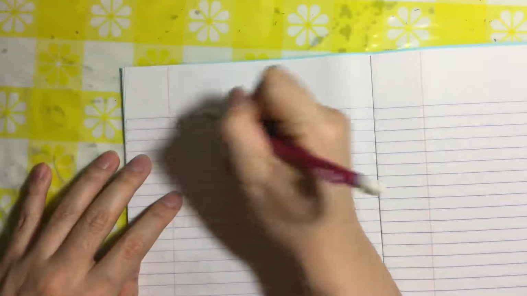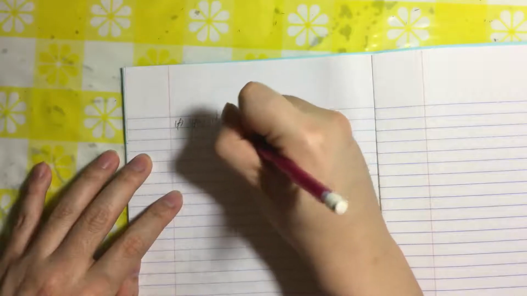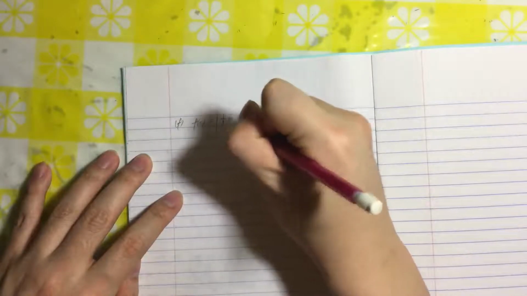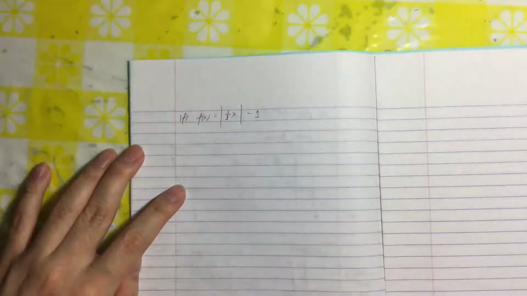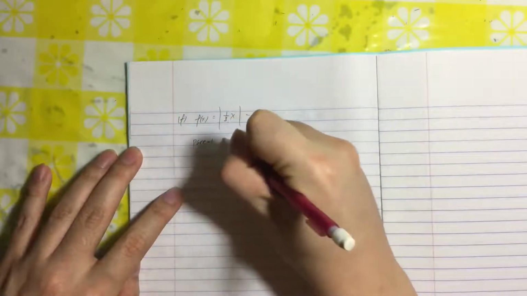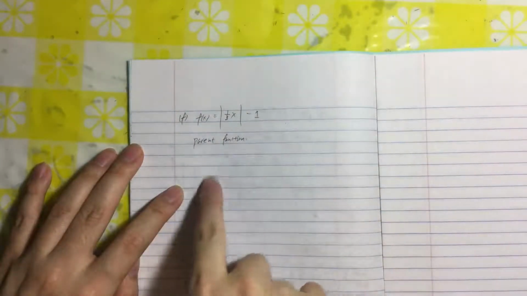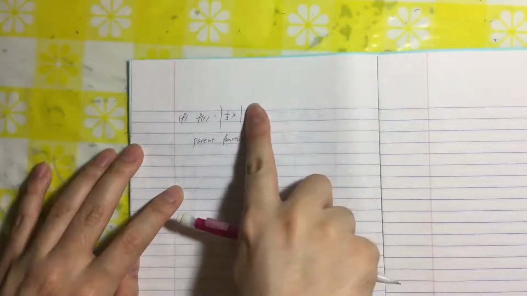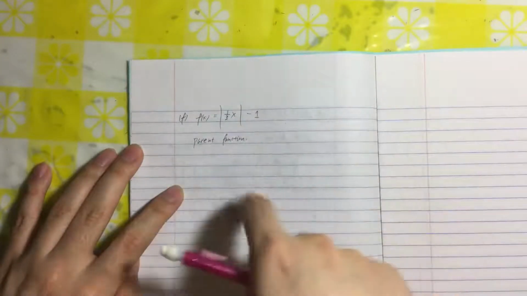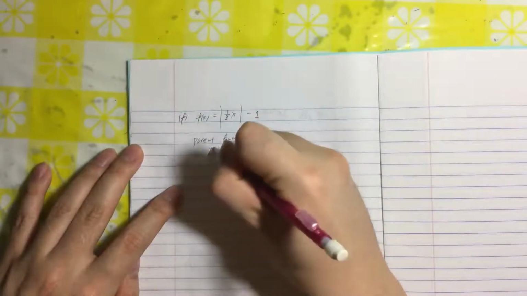Next, how do we graph the function f of x equal to the absolute value of 1/3 of x minus 1? First step, let's choose the parent function. When we choose the parent function, usually you can drop all the numbers. If we drop 1 and 1/3, what's left is the absolute value of x. So I choose the parent function to be y equal to the absolute value of x.